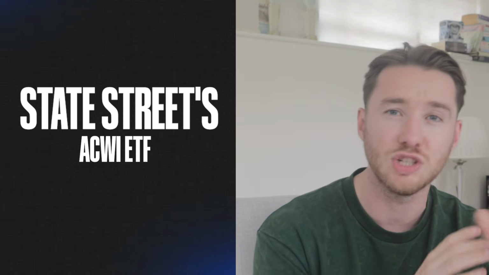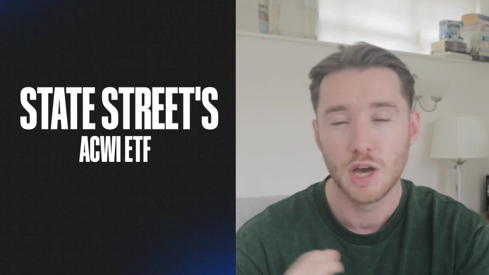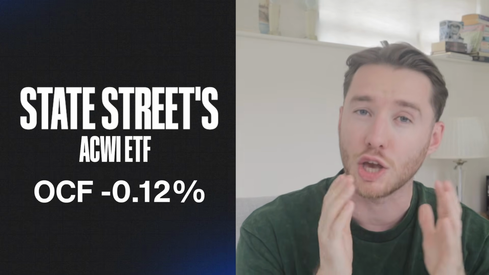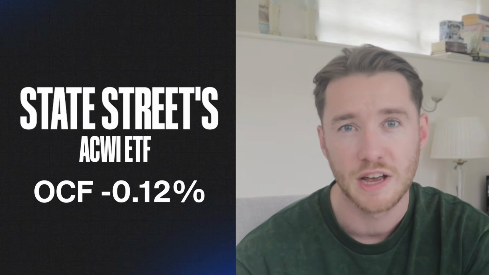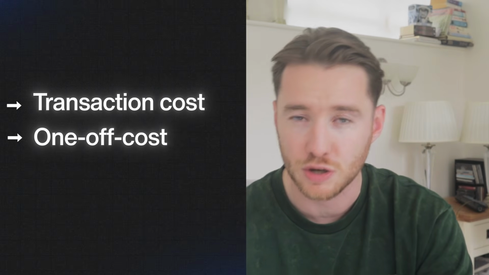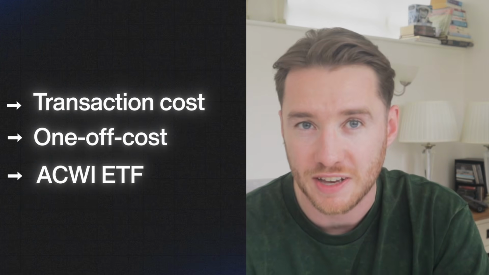We're about to get a little bit nerdy with it, starting with State Street's ACWI ETF, which has an ongoing charge figure, that headline fee, of 0.12%. This is currently the lowest fee accumulation global ETF for UK investors. The ongoing charge figure is readily available like always, but now it's time to try and find the transaction costs and the one-off costs associated with this specific ETF.